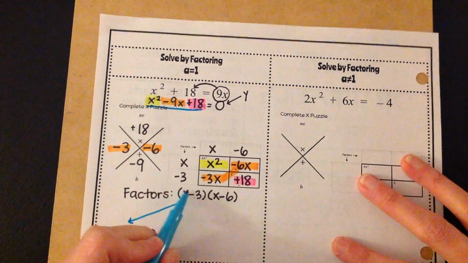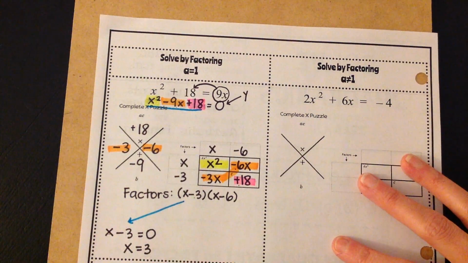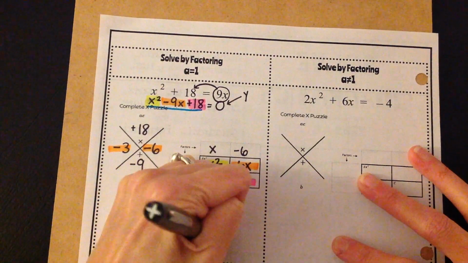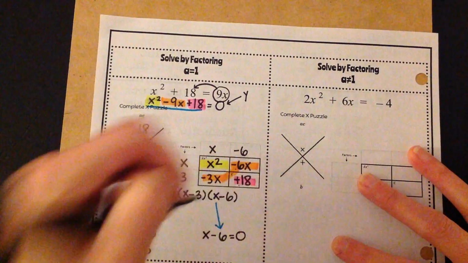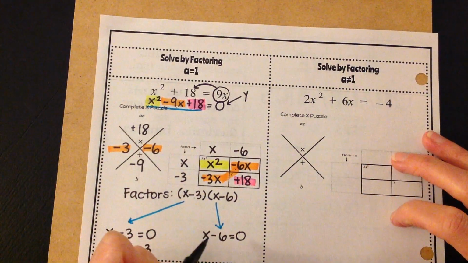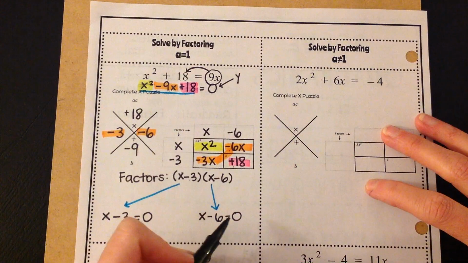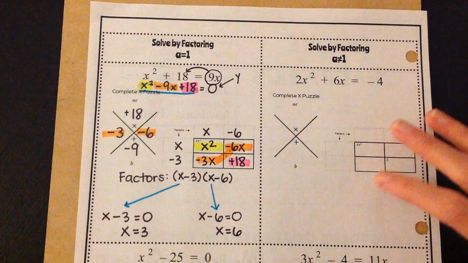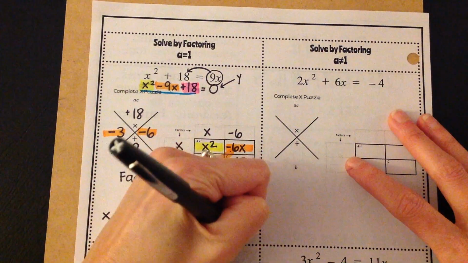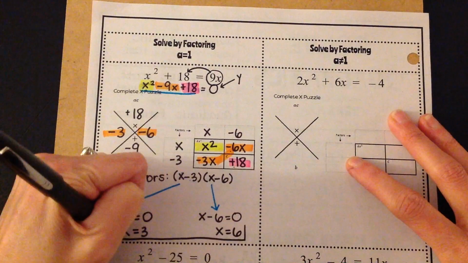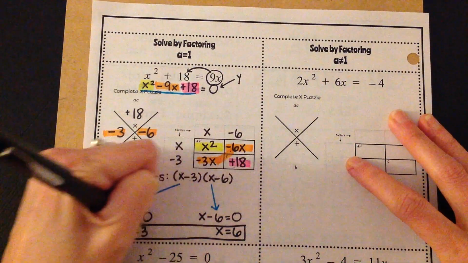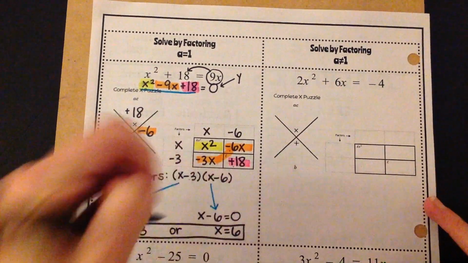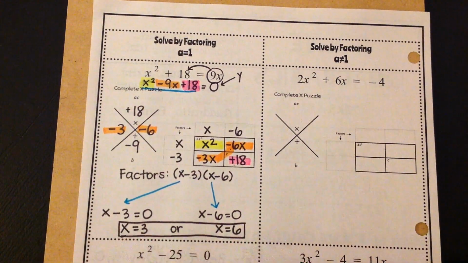But what if this number is not the 0 number? What if this parentheses, this factor, is equal to 0? So I would have x minus 6 equals 0. And so now I have to think, what would the value of x be? When I take away 6, I get a final answer of 0. And the answer is x would have a value of 6. So my solutions for my quadratic equation could be that x is either 3 or x is 6. So x could have two different values.